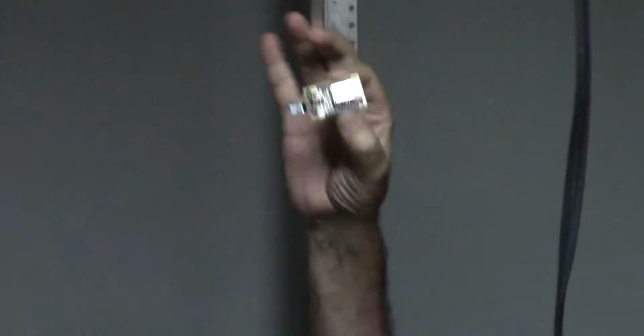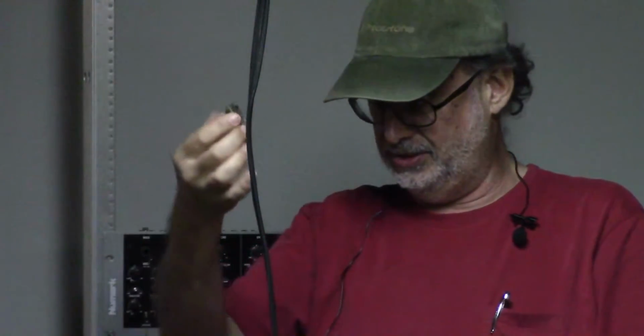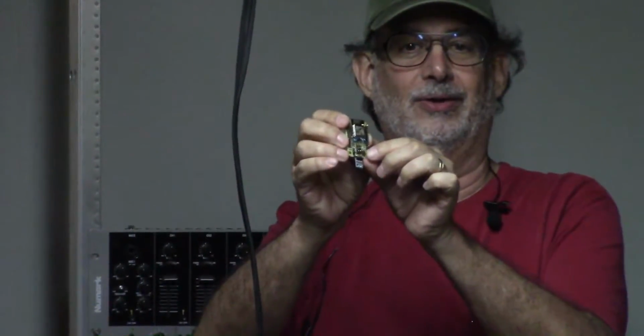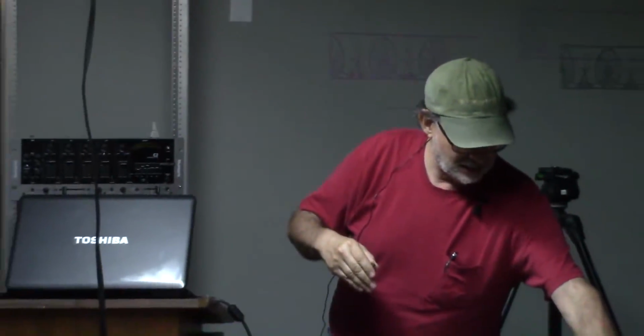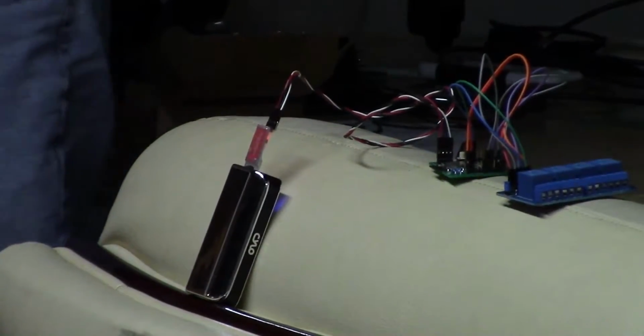So last month, I demoed this little device that I had built. This is the ESP8266 Wi-Fi chip, and this is a completely hand-wired board, and I had it hooked up to these relays and showed you all the web page where you could connect with your phone and turn the relays on and off.